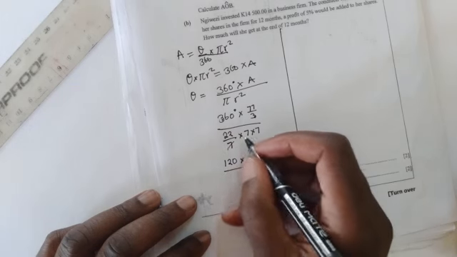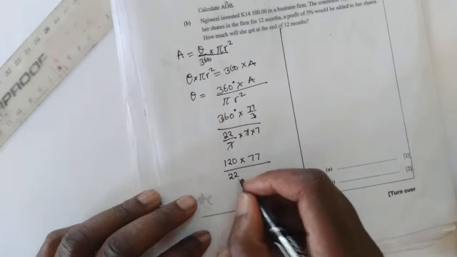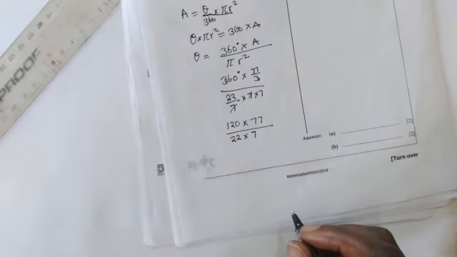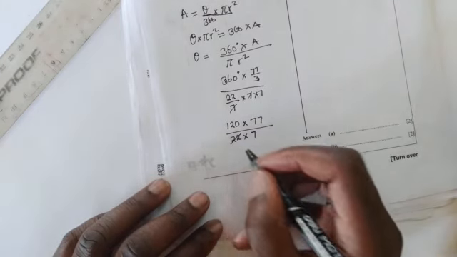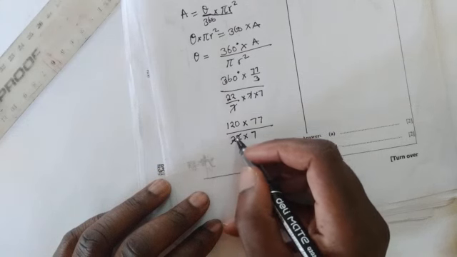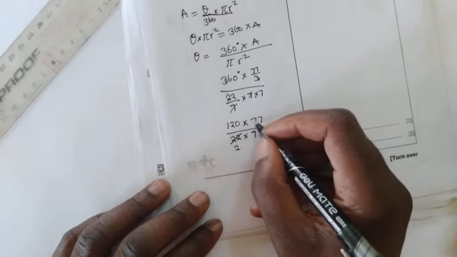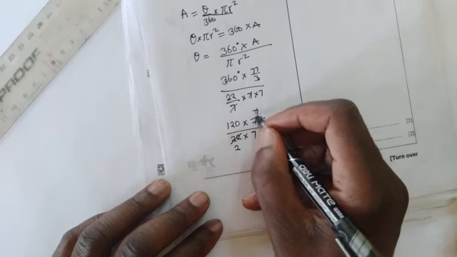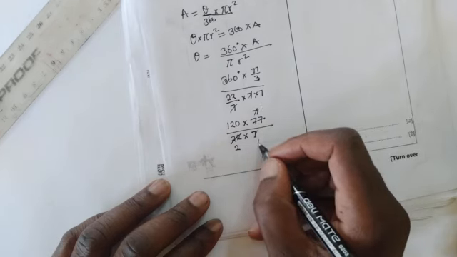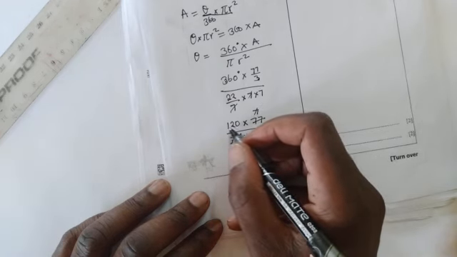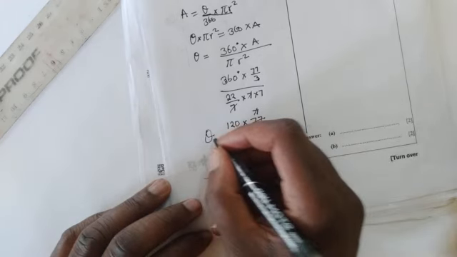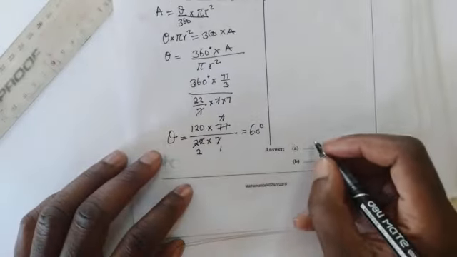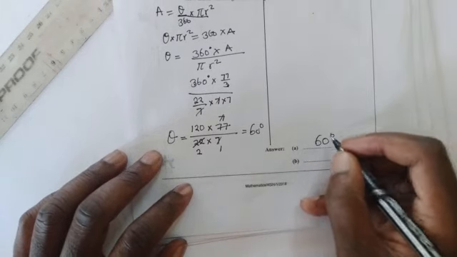Over 7 into 7 is 1. So we are remaining with 22 multiplied by 7. So again here, we can say 2 here, or 11 into 22, it's 2. 11 into 77, it's 7. 7 here, it's 7. 7 here, it's 1. So we have 2 into 120. We're going to get theta is equals to 60 degrees. So that is what we are going to be writing here. So the angle that we want is 60 degrees.